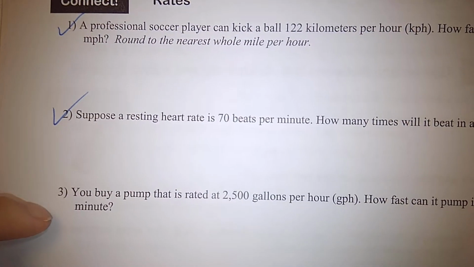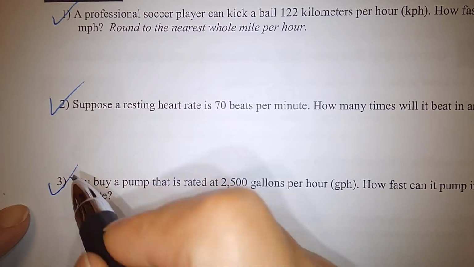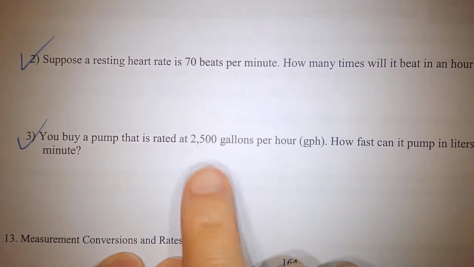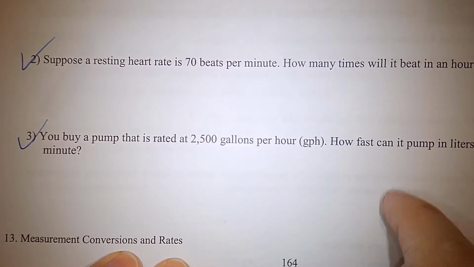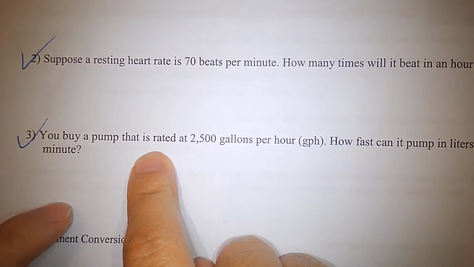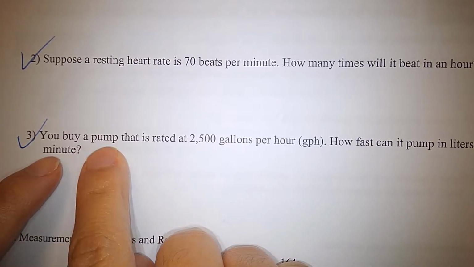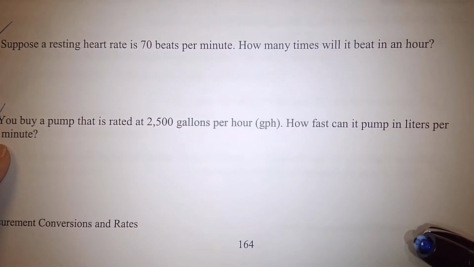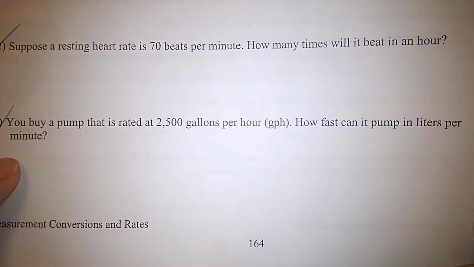Now I'm going to do the third one. We're going to do the third one together. The third one needs more conversions. Kathleen, can you read question 3 for us? You buy a pump that is rated at 2,500 gallons per hour, GPH. How fast can it pump in liters per minute? All right, thanks.